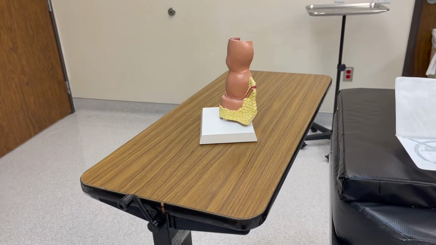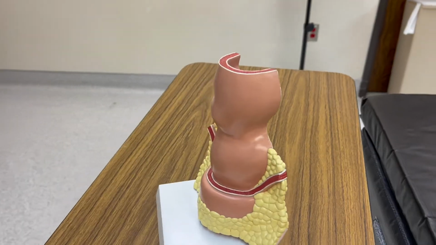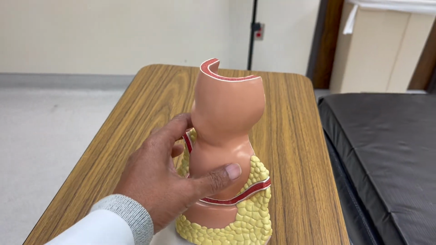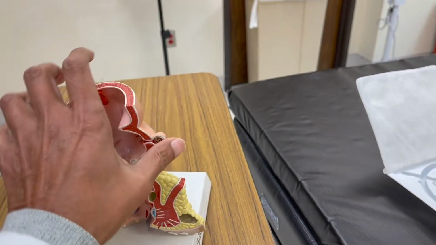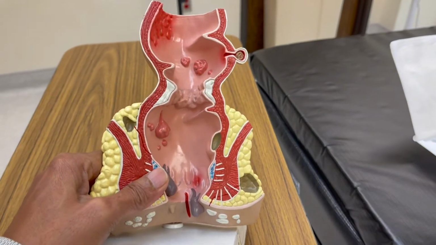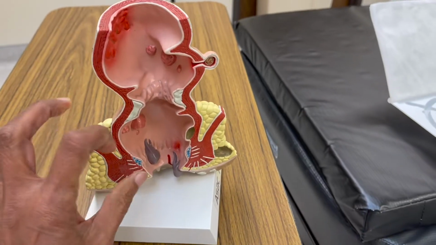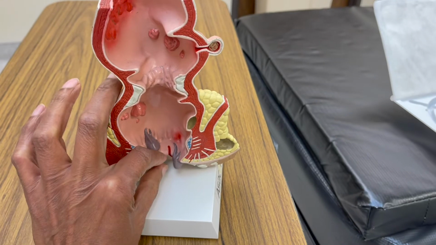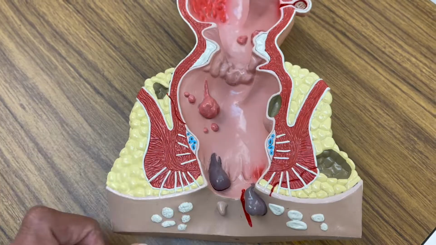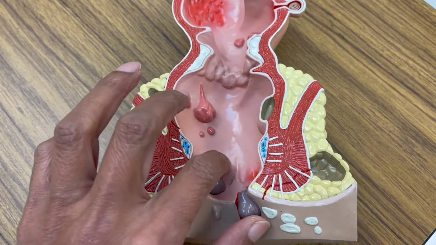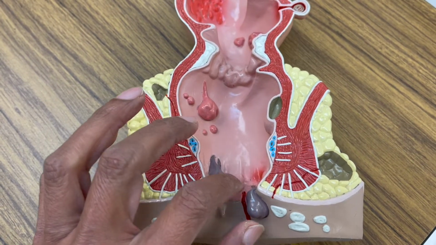To understand what hemorrhoids are and how they work, let's get a model of the rectum. Imagine this is the model for our lower colon, the rectum and the anal canal. The rectum is the last part, and the anal canal is through which we pass our stool, or poop. Hemorrhoids are nothing but varicose veins in the rectum and anal canal.